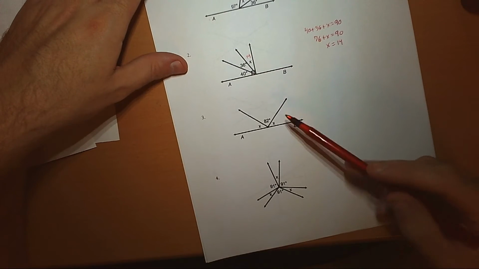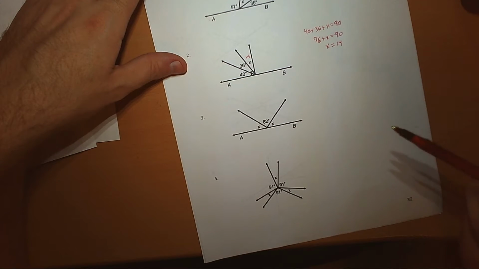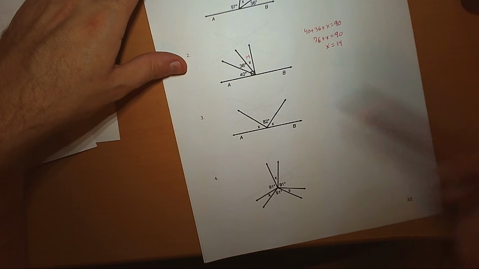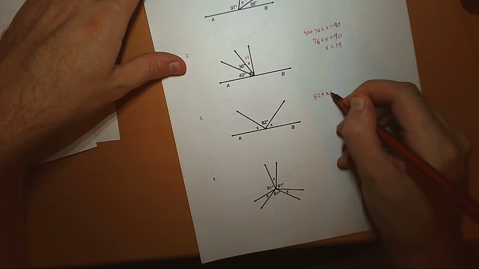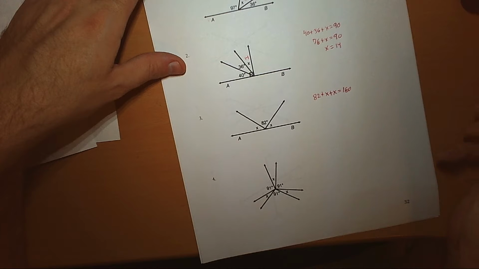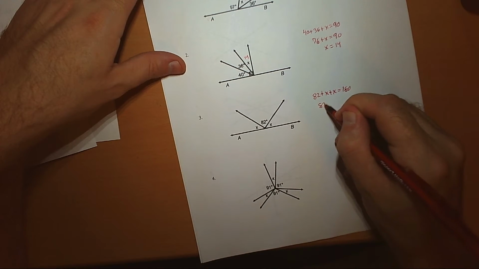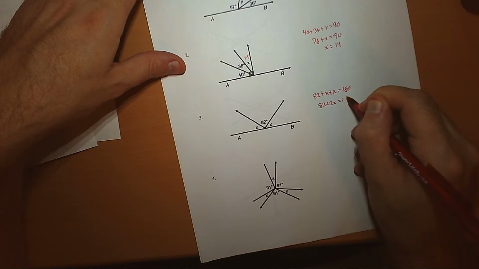Now, we have only one angle here and two unknowns, but they're the same angle. But we see that this forms a straight line, so we know here 82 plus x plus x equals 180 degrees. So now we can combine the like terms. I have 82, so I'm just going to leave that right there. And I'm going to combine my x's, which gives me 2x equals 180.